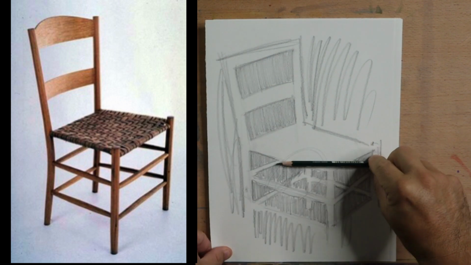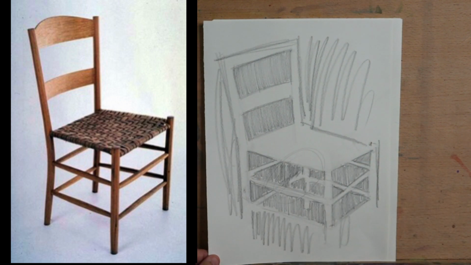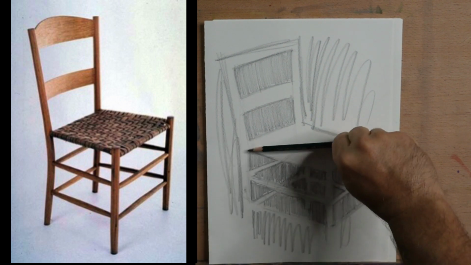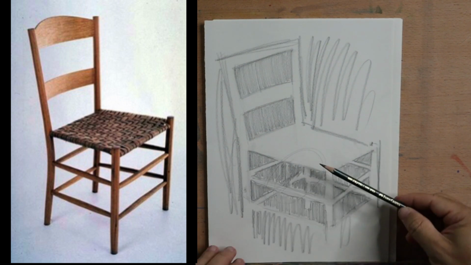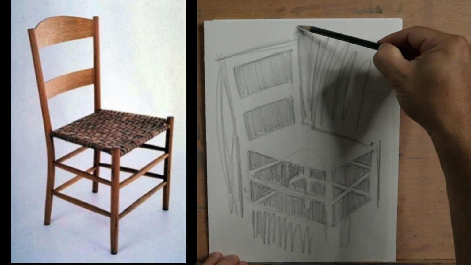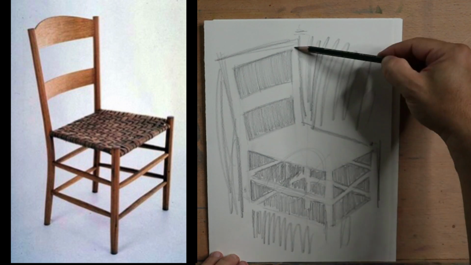So on my reference photo, I could actually go from one point and measure, it is exactly my pencil. The width of it is one pencil, and that same width using the same pencil, it's almost 1.9 to 1. So it's almost 2 to 1. It's almost twice as high.